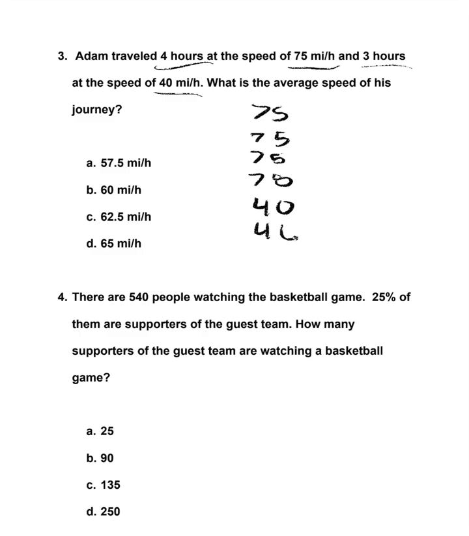So 1, 2, 3. And then to find the average of something, you would add everything together and then divide by the amount of things you have. So add these, 5, 10, 15, 20, carry the 2, and then just do all of that.